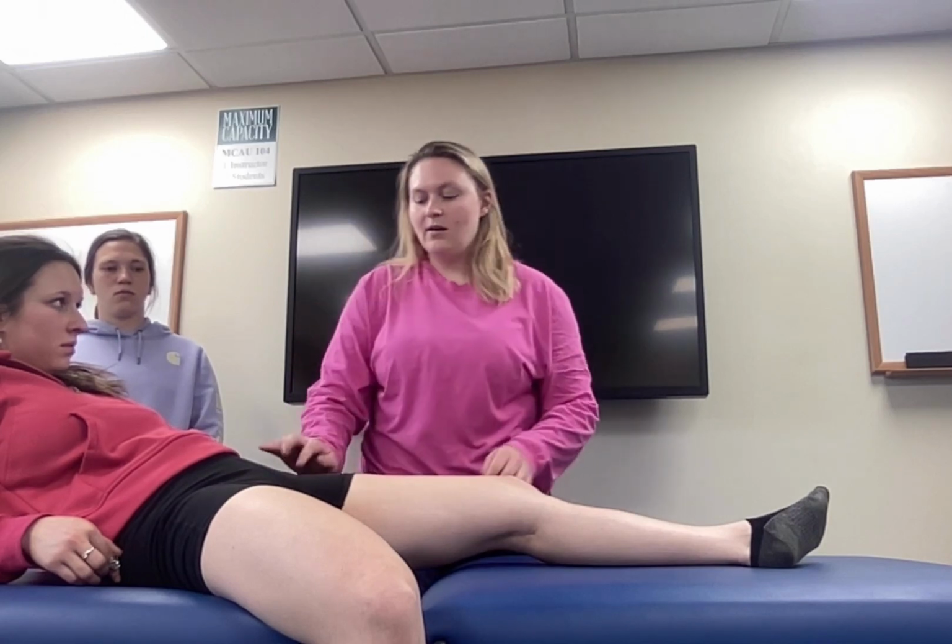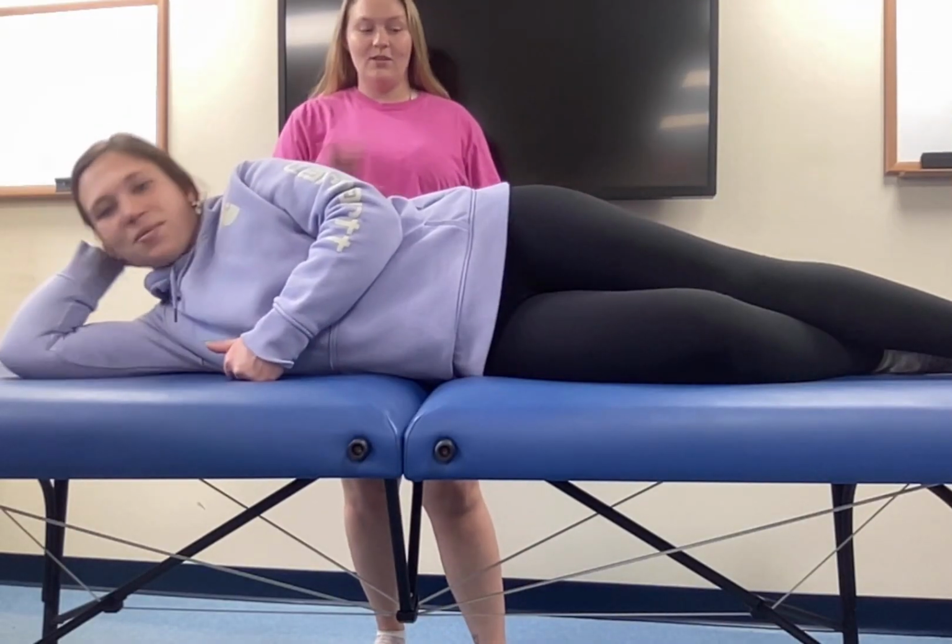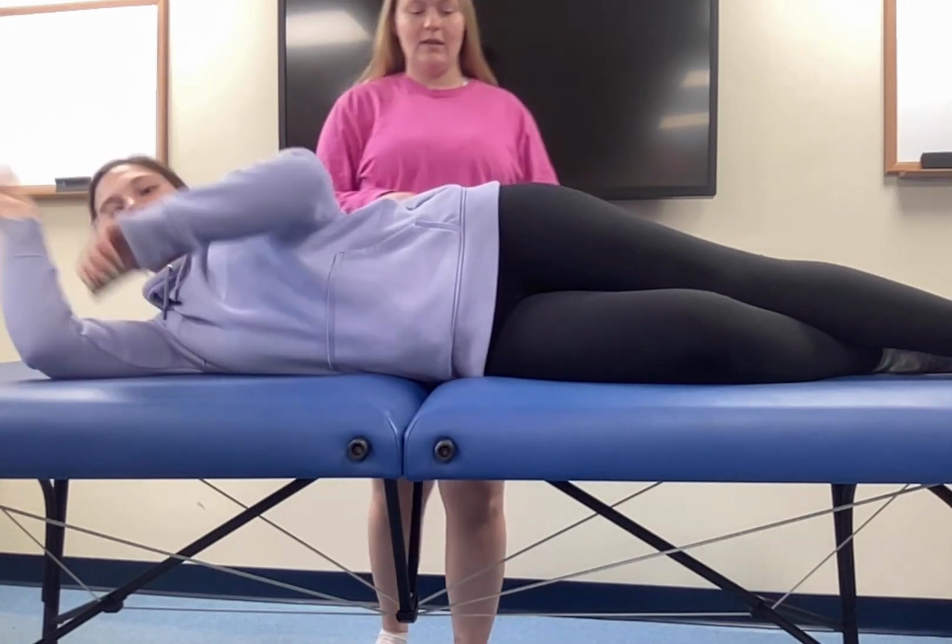It is innervated by the obturator nerve L2 through 4, and its actions are hip adduction, lateral rotation, and flexion. And because these are the borders of this femoral triangle right here, we can find the inguinal ligament. It's like a cord-like structure there in the middle of the femoral triangle.